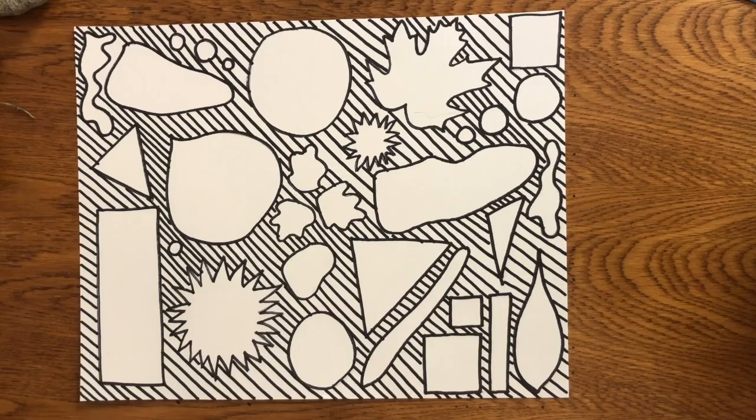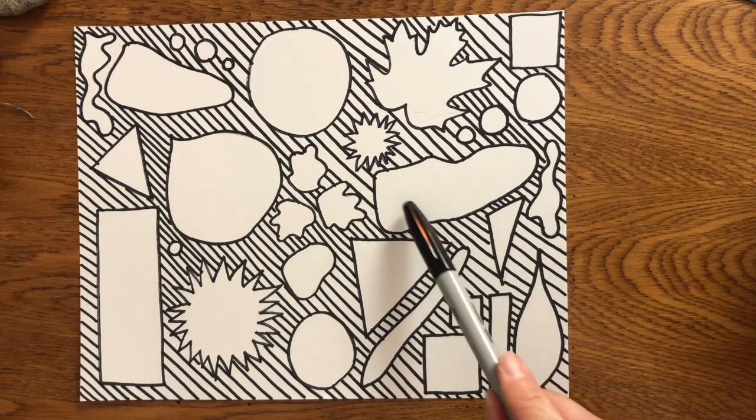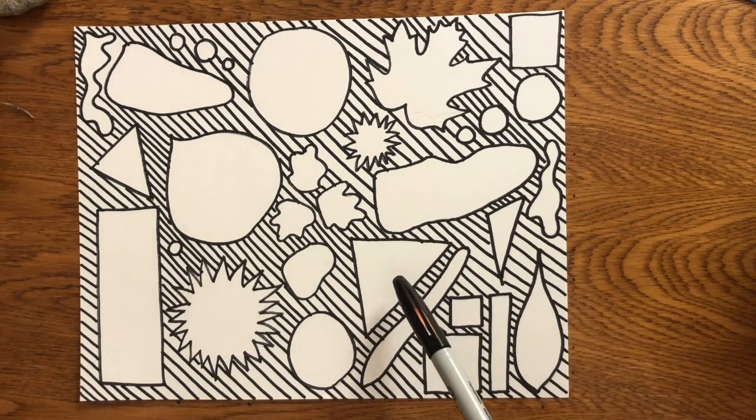And that's gonna be it for this week, friends. Next week, we are going to paint the insides of our shapes, and we are going to get to make our very own paint for that. So look forward to that next week. See you later, friends.